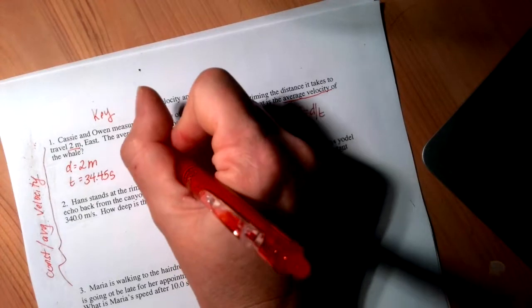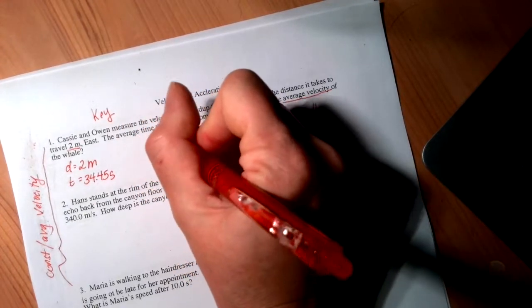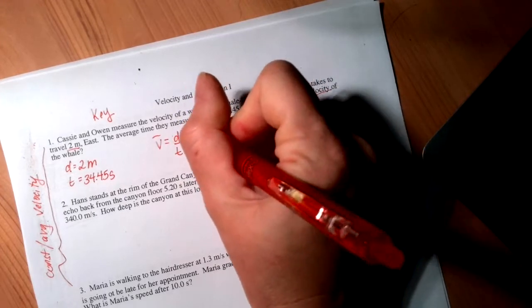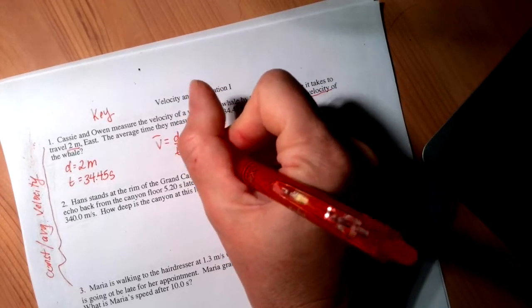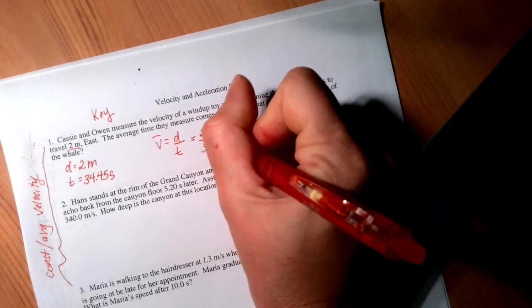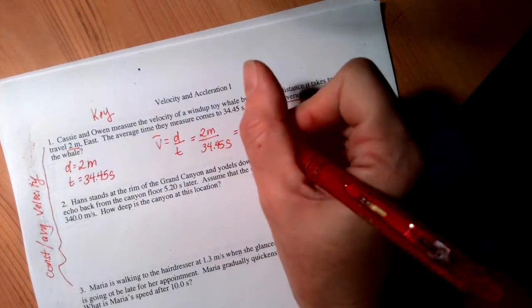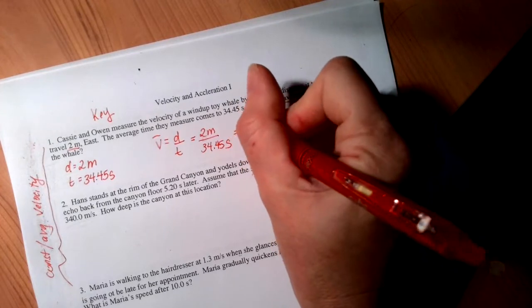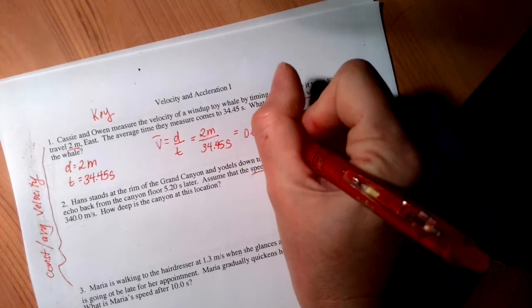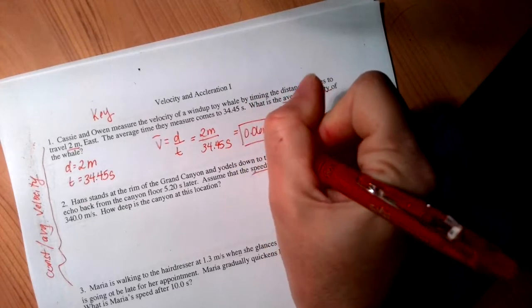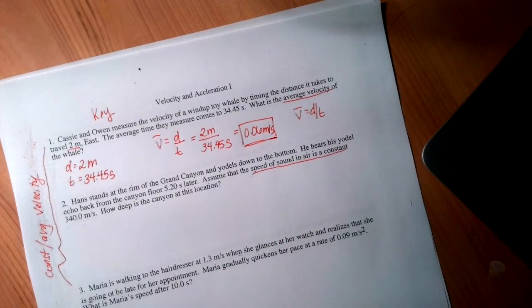So V equals D over T. Then we substitute in with units, 2 meters all over 34.45 seconds. If you do the math here, you get that velocity is 0.06 meters per second. Super duper slow.